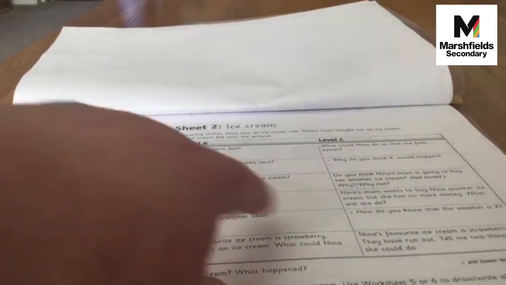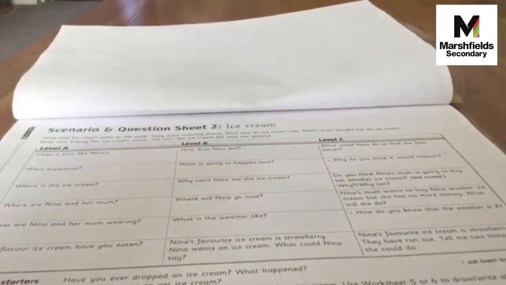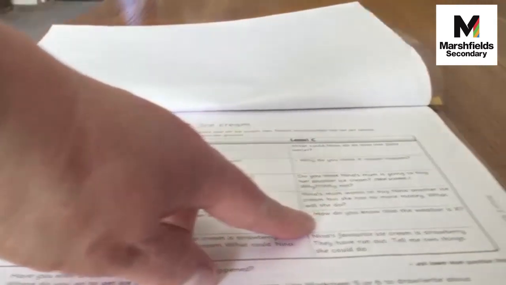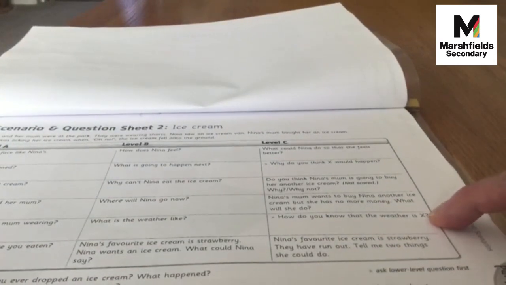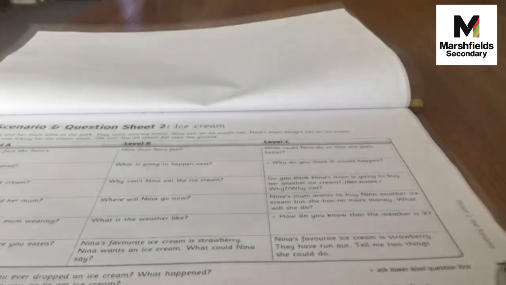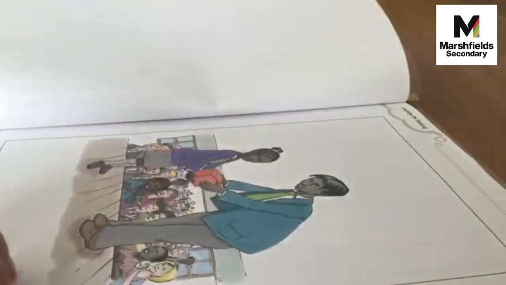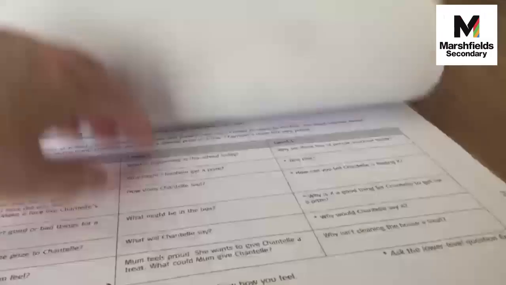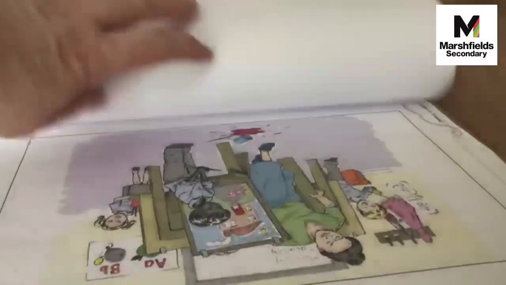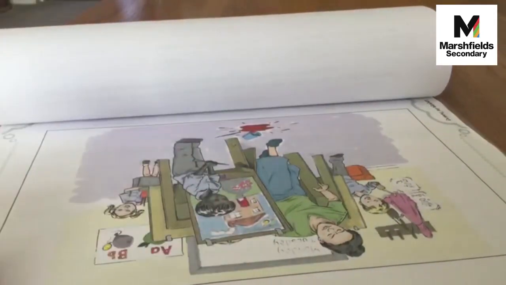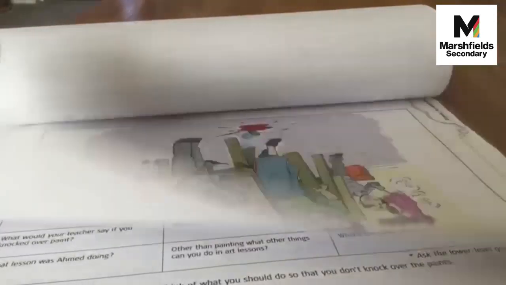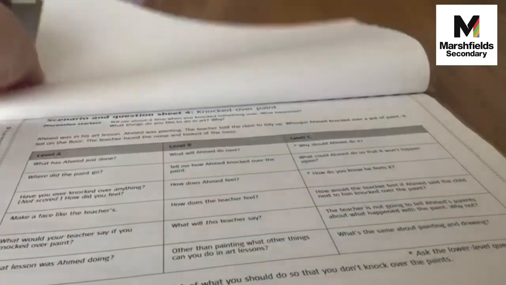There's this one here. This one's about the weather. So what is the weather like? If they say it's hot, so here, how do you know that the weather is hot? So you'd put the word hot in here. So there's lots of different ones, as I said, inside. This one's all about getting a prize. Number 4 is all about little Ahmed, where he knocks over some paint. So a bit of problem solving might come in there.